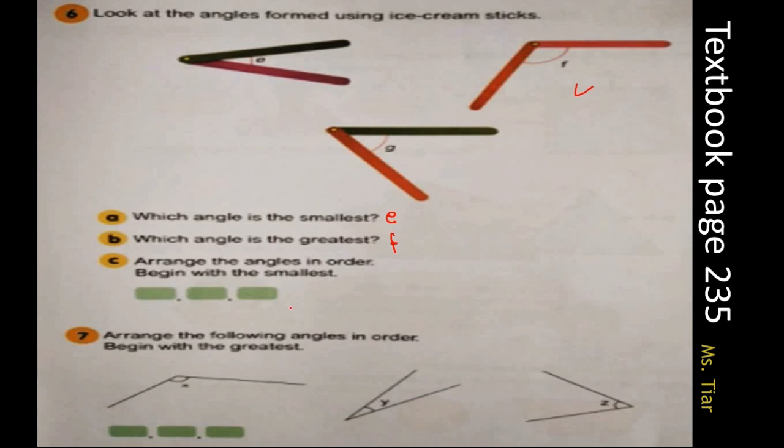Now if we put them in order, starting from the smallest, the first one is E, and then after that we will put G, the last one is F. Number 7, arrange the following angles in order. Begin with the greatest. We have X, Y, Z. What do you think? Which one is the greatest? Yes, it's X. And then after we put X, let's look at Y and Z. Which one is bigger? Yes, it's Z. Put Z over here. And then the last one, we have Y. So we have X, Z, Y.